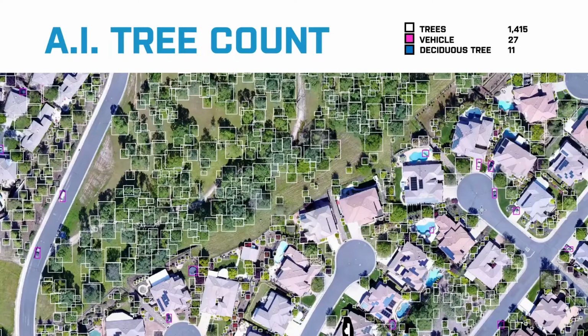So with the future of machine learning and artificial intelligence, and how that's going to be augmenting our design process, there's software such as this, which is an artificial intelligent tree counter. It will work with this 3D software or the 3D map, and it will actually count the trees that are living and dead or deciduous. And this is a beta software.